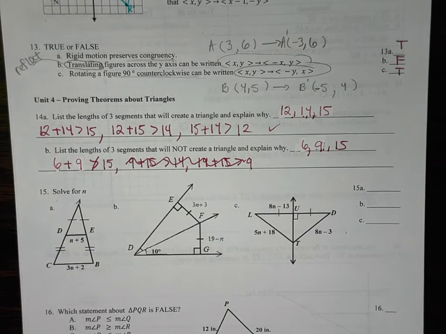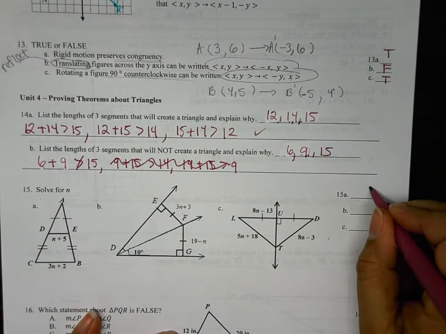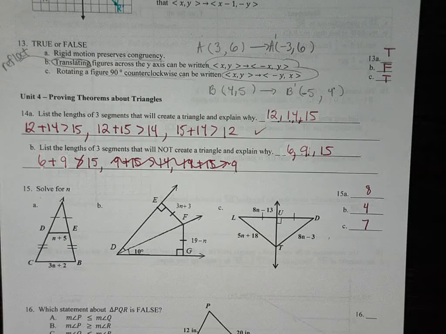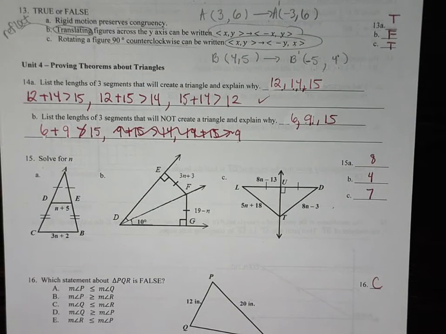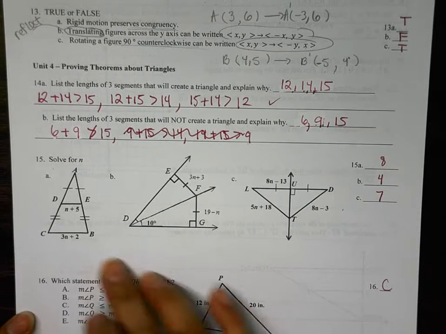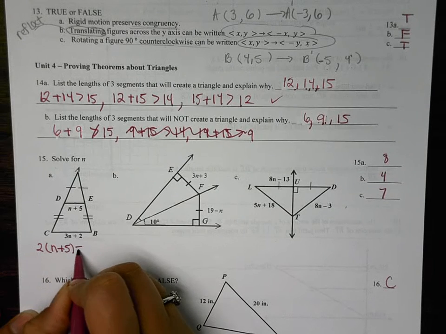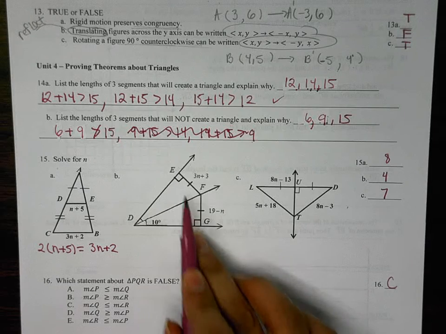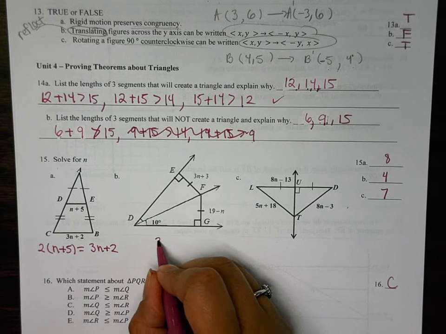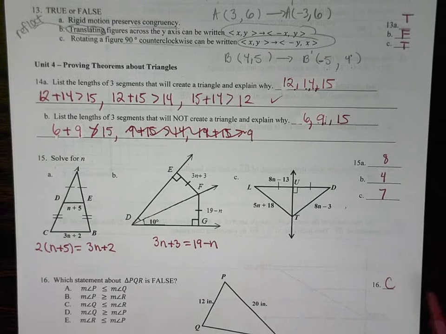15A. The answers for 15ABC are 8, 4, 7. How did you guys do on those? Good. Very good. And then 16 is C. All right. I'm going to at least give you the formulas here. You double the mid-segment equals the base. These two are congruent, so 3n plus 3 equals 19 minus n.